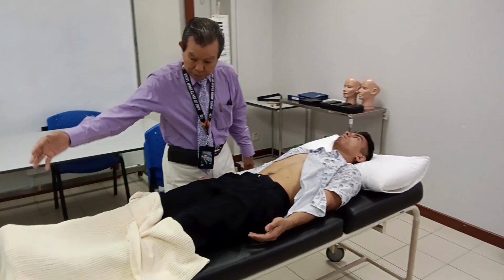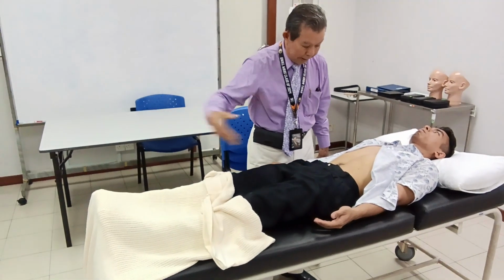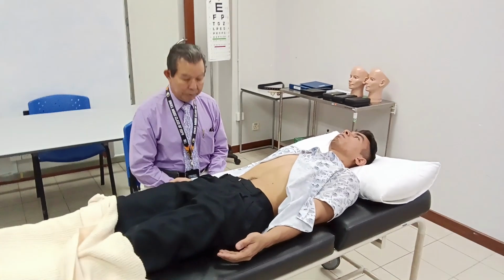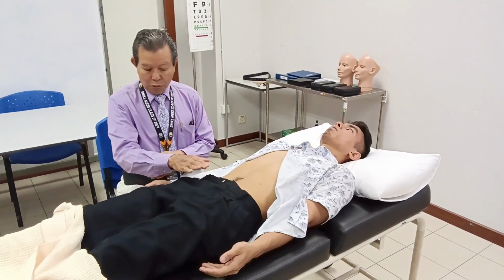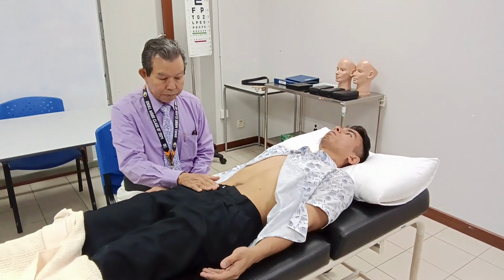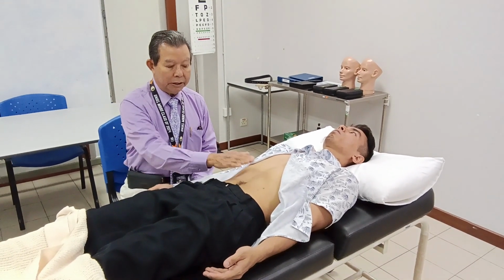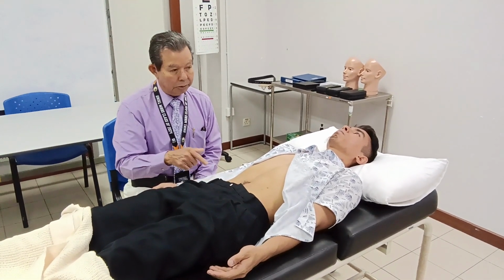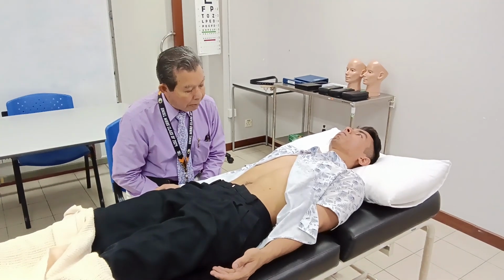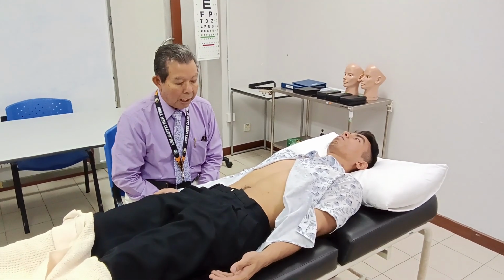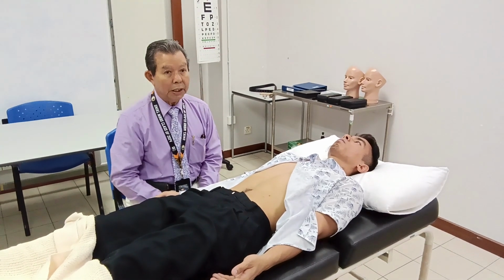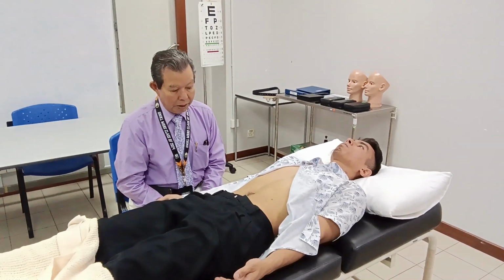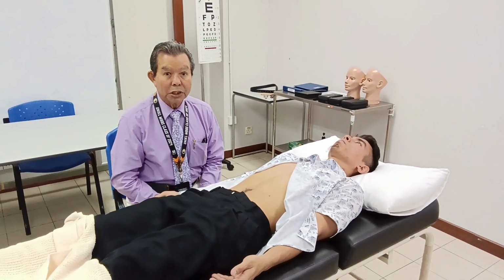After inspection from the foot end, now I'm going to sit down. By sitting down, the height of my chair has to be appropriate, so that when I palpate with my hands, they will be flat, with all four fingers like this. Now, before that, I'm going to do inspection. During inspection, I will look at his abdomen. First, the umbilicus is centrally located and inverted. Afterwards, I'm going to look for any scars present.